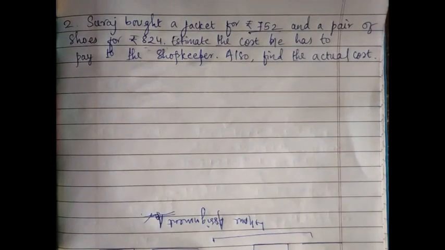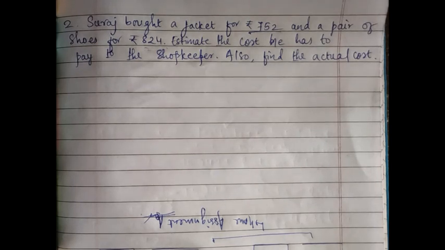So students, when you go to the market and your parents buy something for you, suppose they are buying some toys for you, the cost is around 582, and if they buy something extra which costs around 600, now if you have to estimate the value, you'll round off.